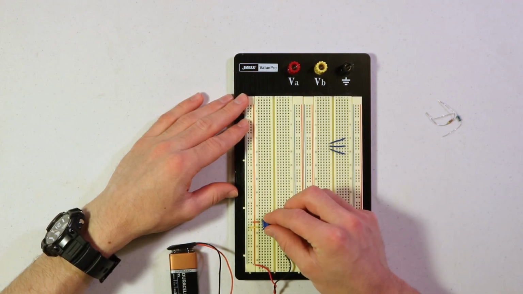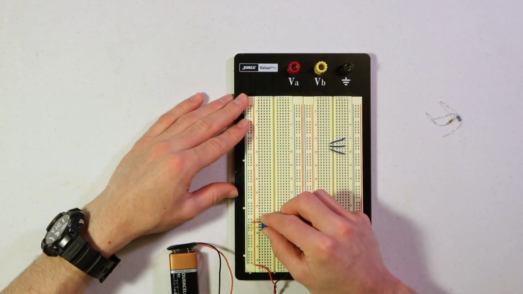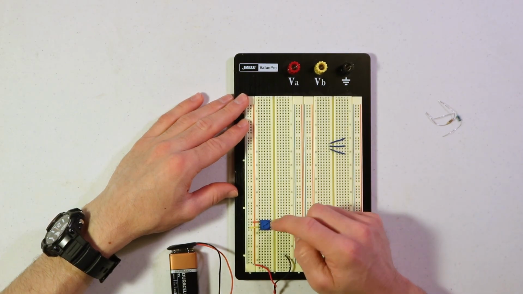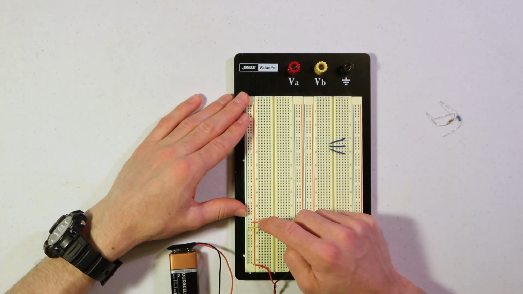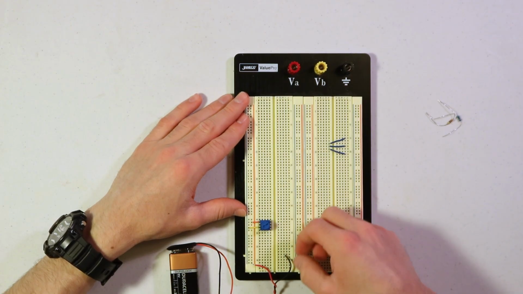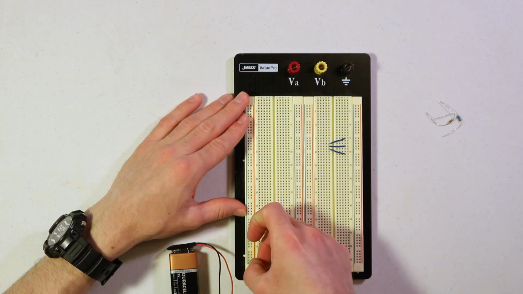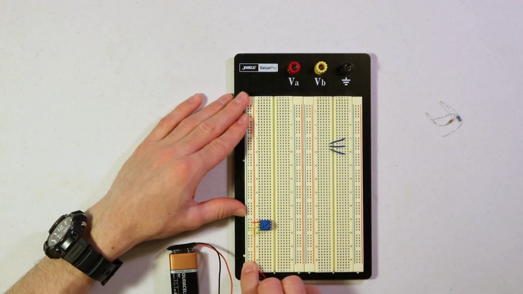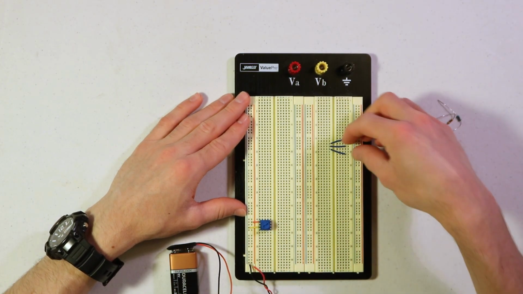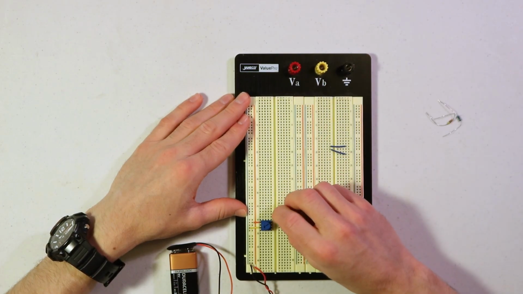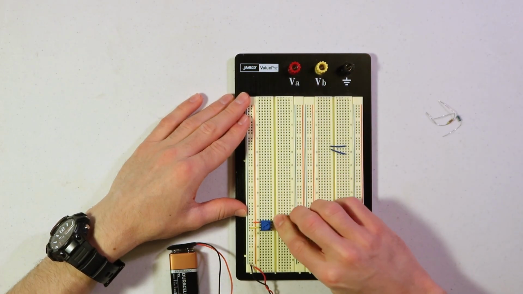So we can stick this in, and now we have the full voltage being applied across pins 1 and 3 on the potentiometer. And I'll just plug this back in so we have our battery supplying power to the circuit. Now I'm just going to move these 3 wires over here so that we can measure the voltages.